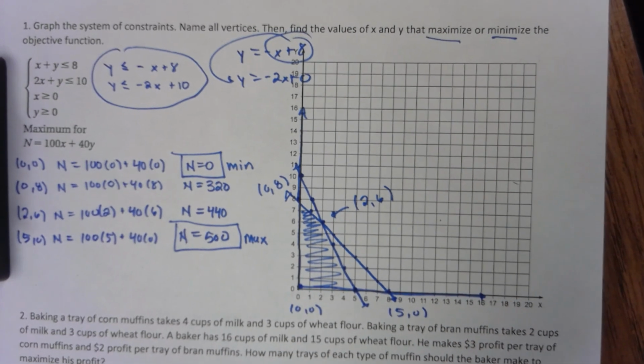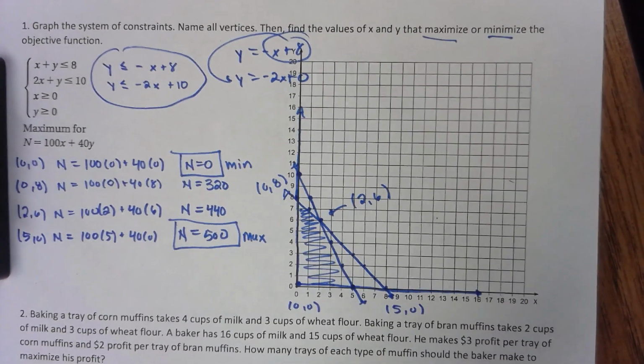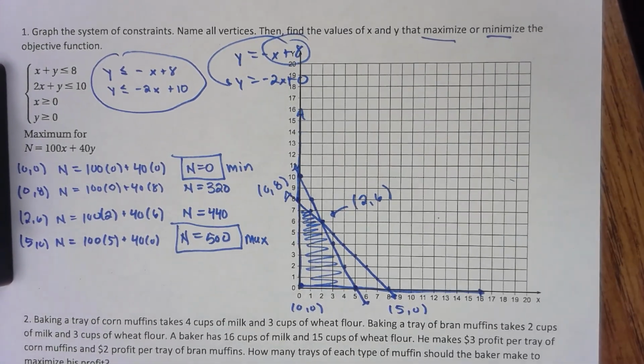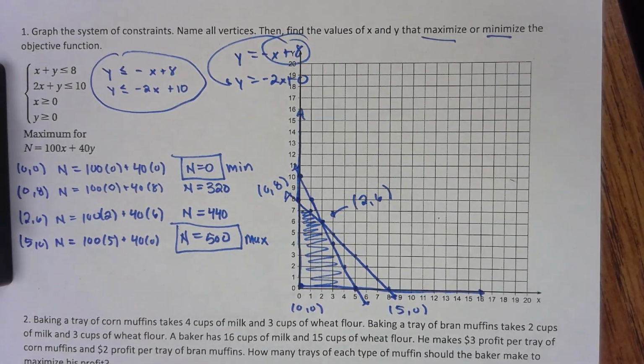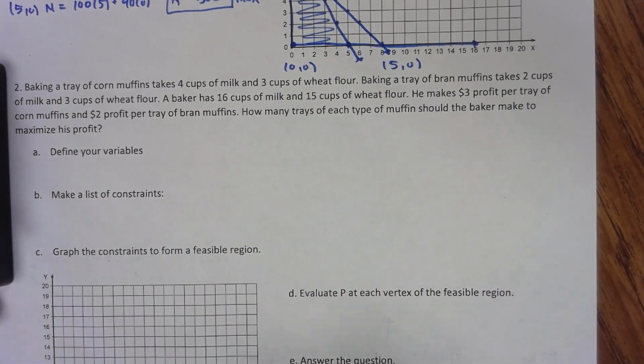We're writing equations, graphing systems of inequalities, and potentially even solving a system to figure out where they intersect. Okay, so again, if you can't find the point of intersection, use an algebraic way to find that. Okay, so now to the application.